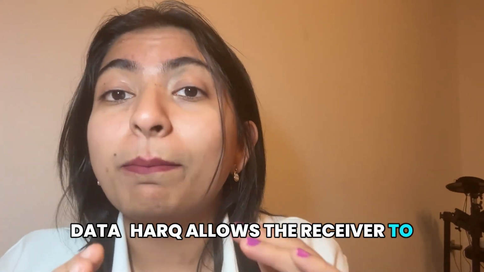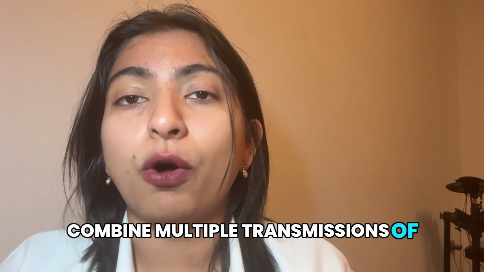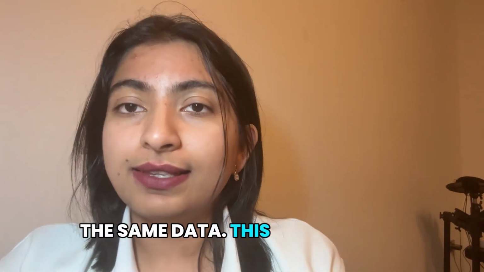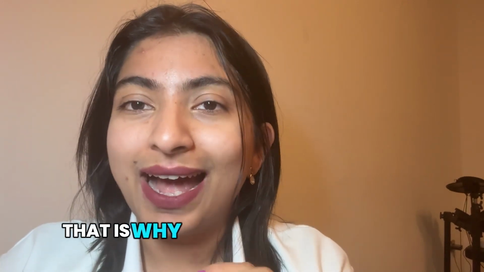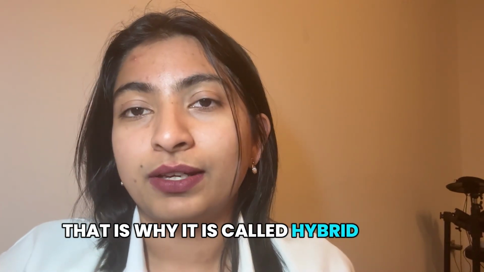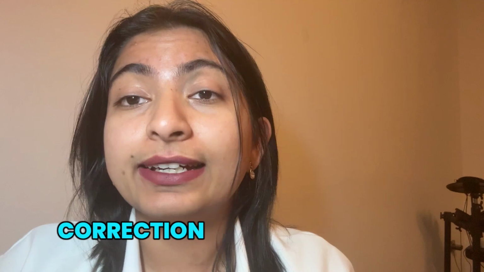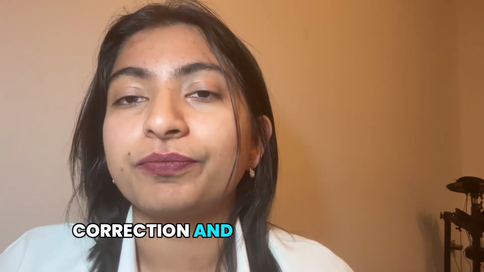If the CRC fails, the receiver sends a NACK requesting a retransmission. But instead of simply retransmitting the same data, HARQ allows the receiver to combine multiple transmissions of the same data. This improves the chance of successful decoding. This is why it's called hybrid ARQ. It combines forward error correction and retransmission.